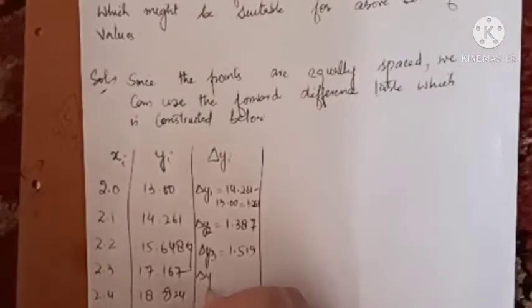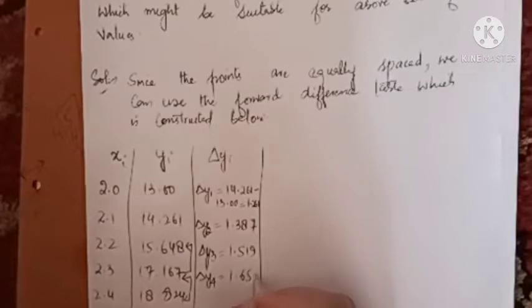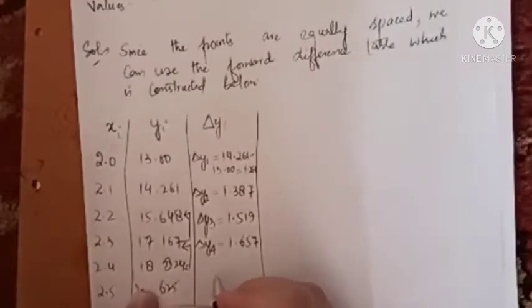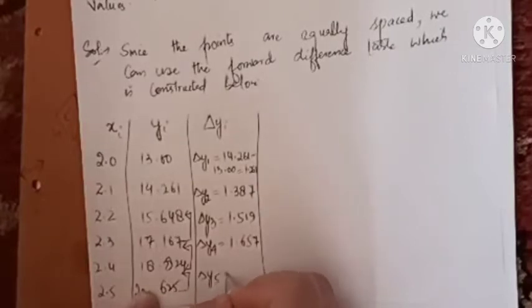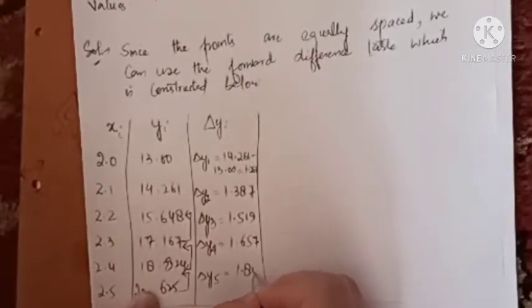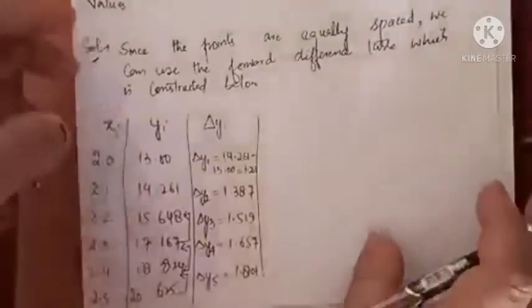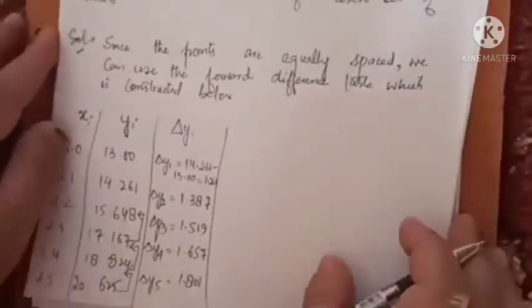Delta y4 will be this minus this, 1.657, then this minus this, delta y5 will be equal to 1.801. Okay, so this is the first order difference.